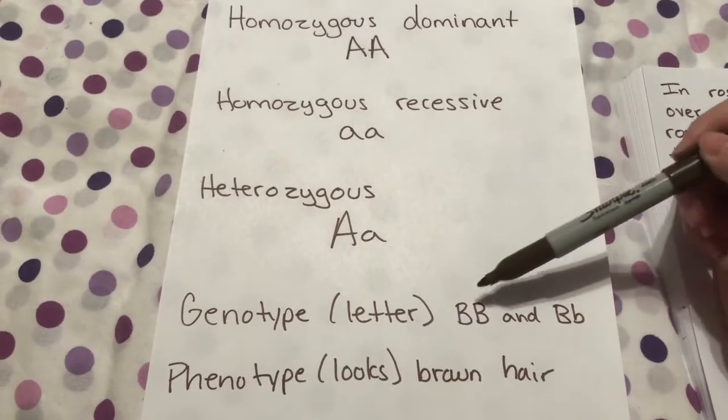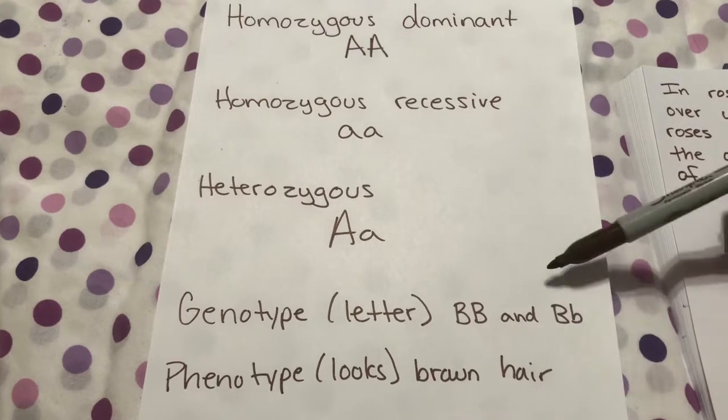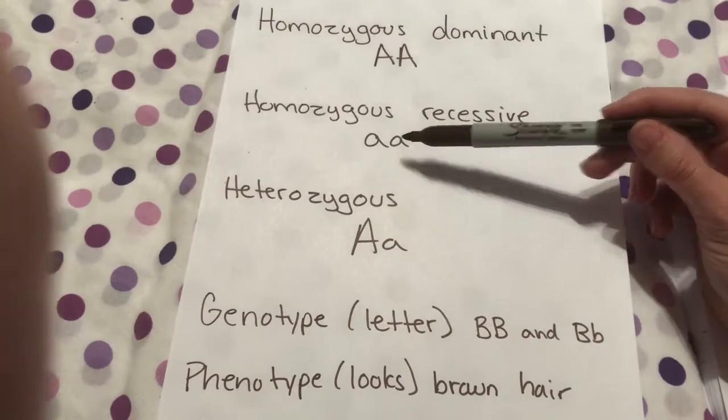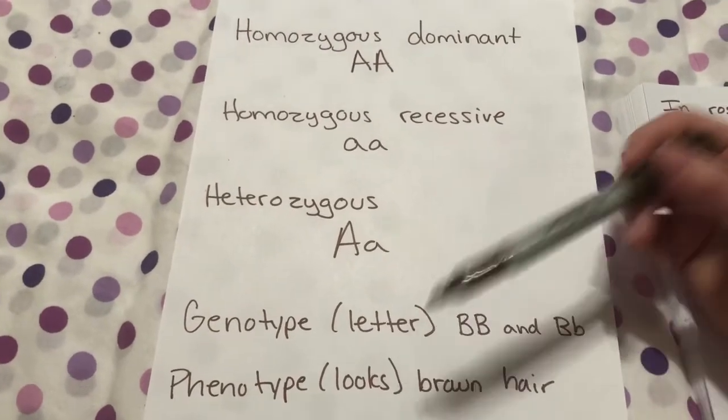Genotype, those are your letters. Big B, that's the genotype. Big B, that's a genotype. Little b, genotype. This is a genotype. That's a genotype. Phenotype, that's the looks. What do they actually look like?